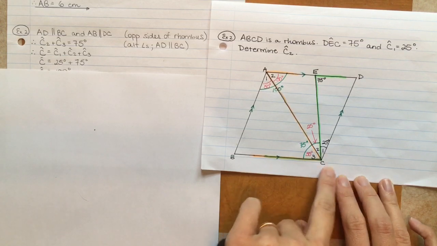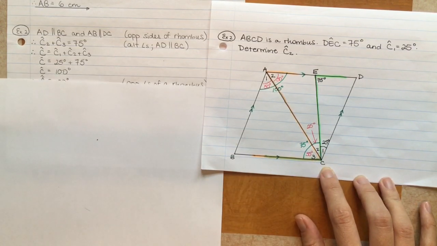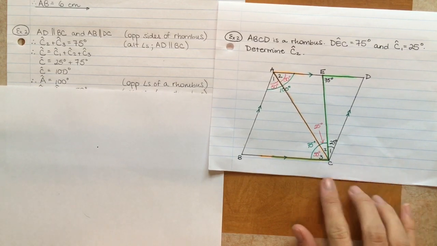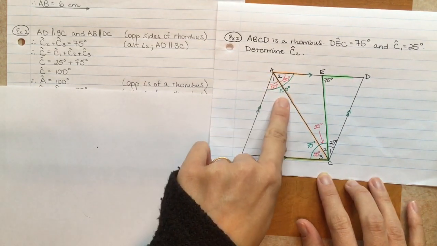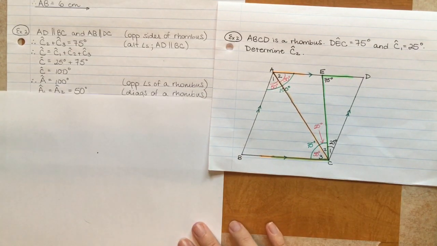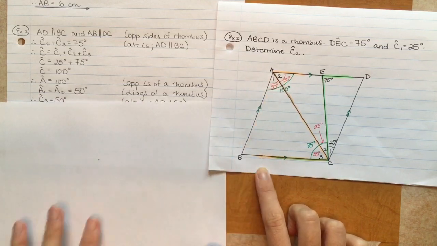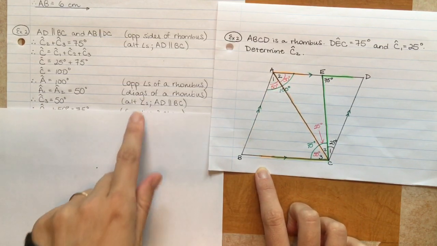Then I worked out the entire angle C, 75 plus 25 gave me 100, and said therefore the opposite angle A was also 100, opposite angles of a rhombus. Therefore we said A1 equals A2 equals 50 degrees.